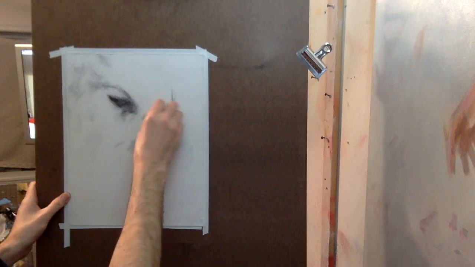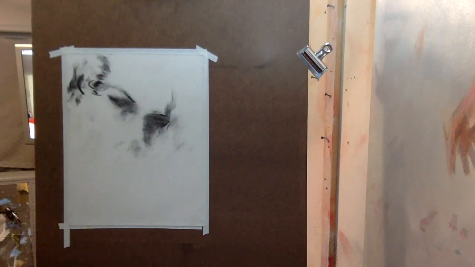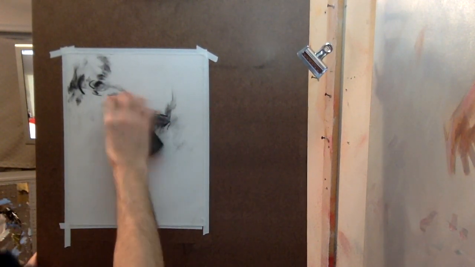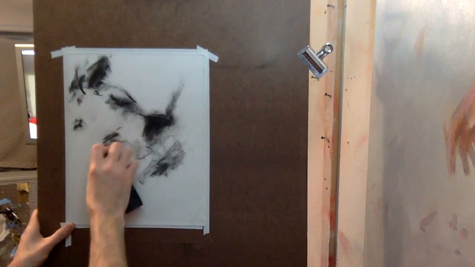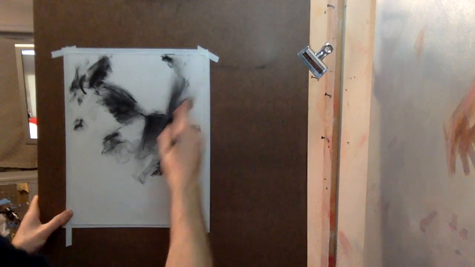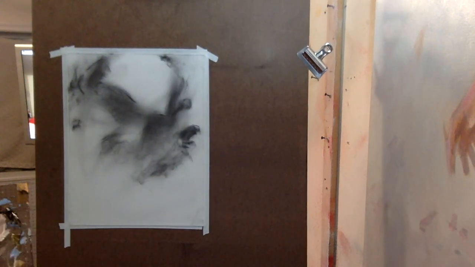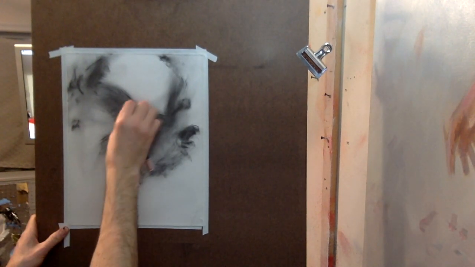So you want to have a good raking light source on whatever image you choose, and start to lay it in through quick lights and darks. Smudge it all down, do it again.